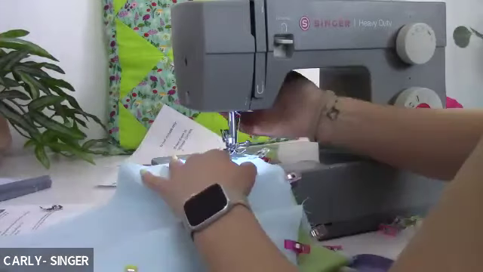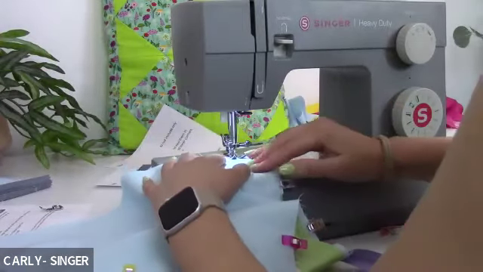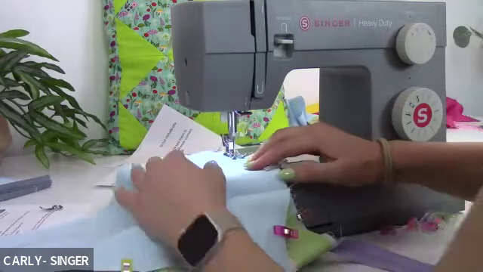And this is the part where I get a little uneven here on my one side, so I just want to make sure I can catch all of that.